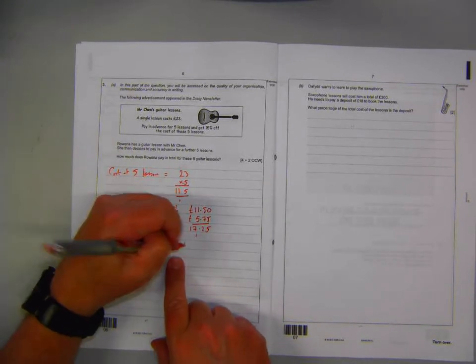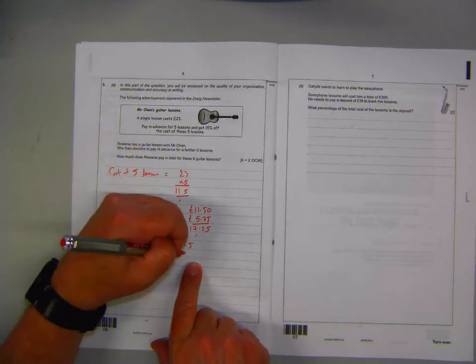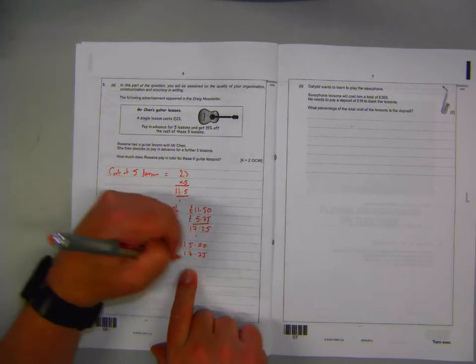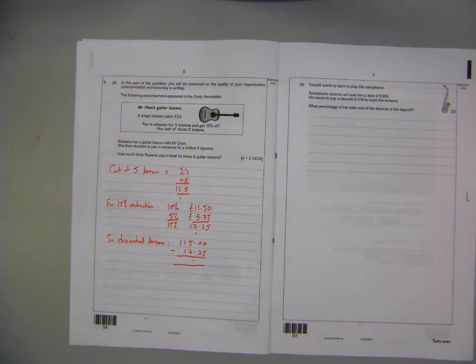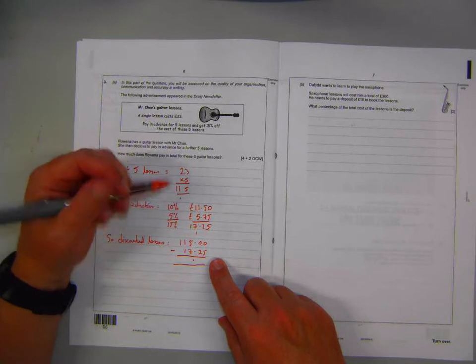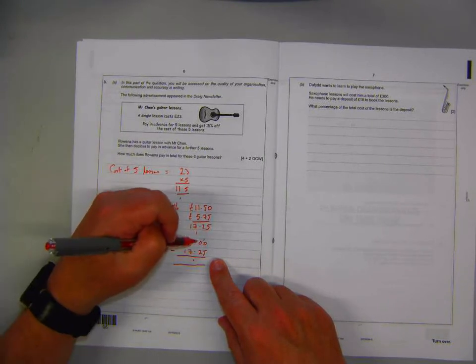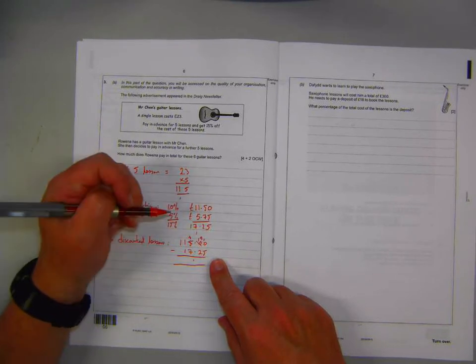So that'll be £115 less £17.25. And again, whatever method you have of subtraction that works for you. So I need that to be 10, which means I need that to be 10 and then to become 9 and that to become 4.